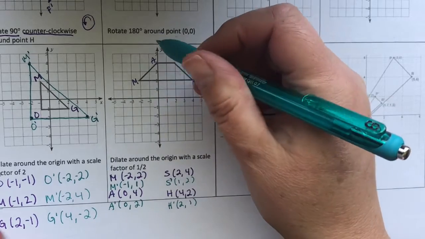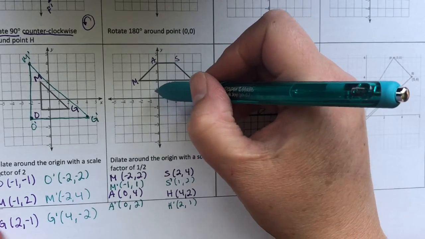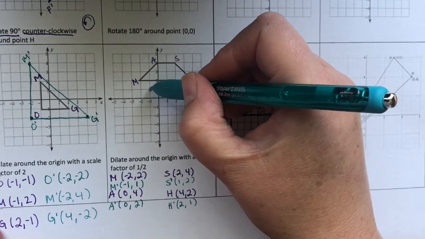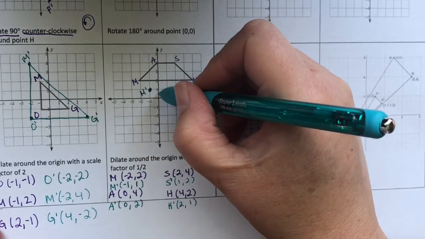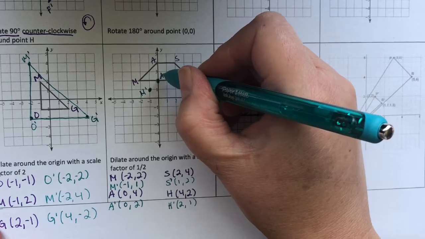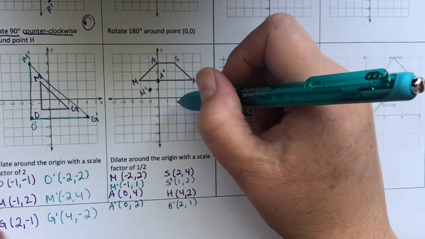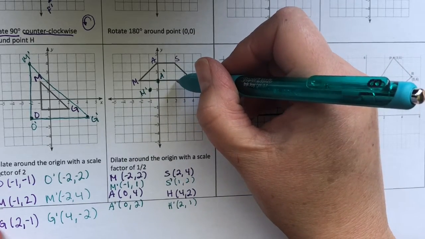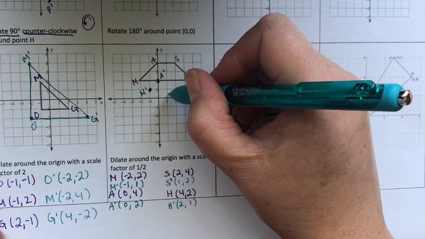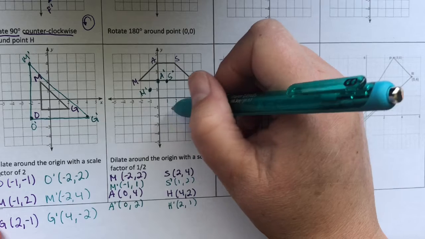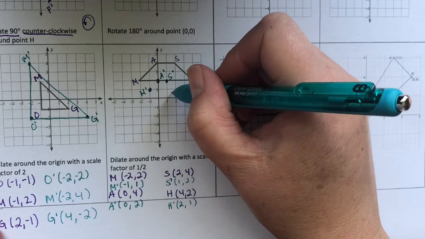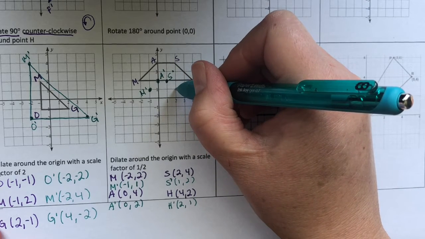All right, so my new coordinates would be -1, +1 for M, and A, 0, 2, and S would be 1 and 2, and H would be 2 and 1.